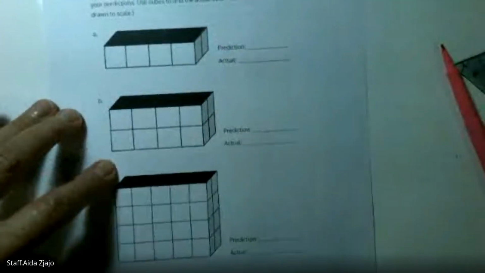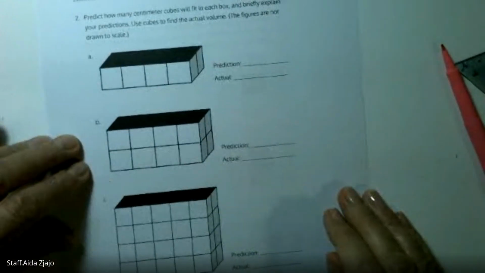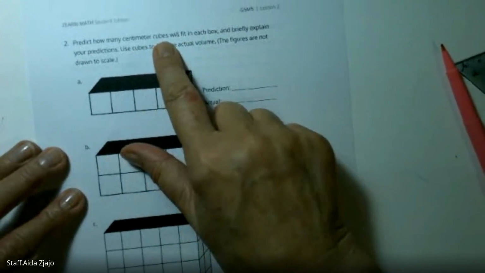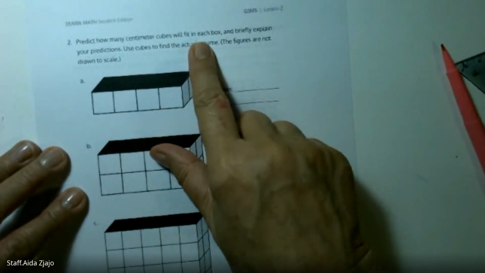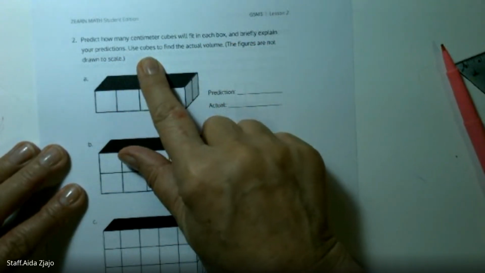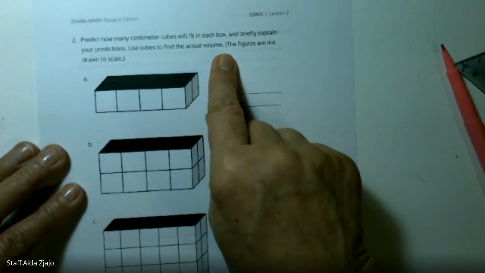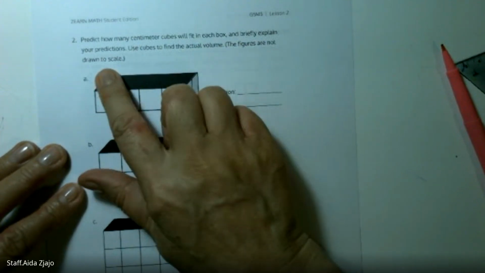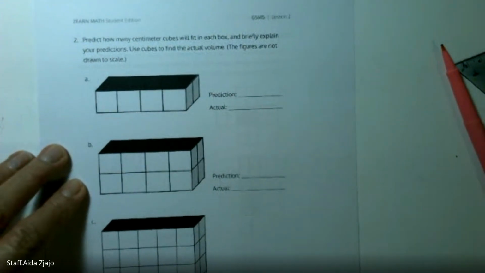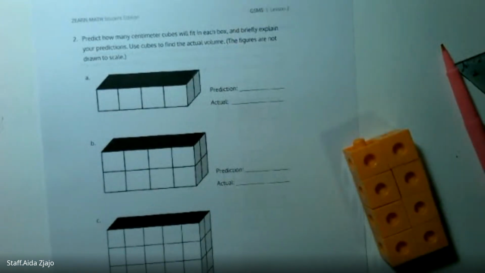But now there is number 2: predict how many centimeter cubes will fit in each box and briefly explain your prediction. Use cubes to find the actual volume. The figures are not drawn to scale. So it's the same thing. I don't know, what did I do with mine? Oh, it's right here, that one.